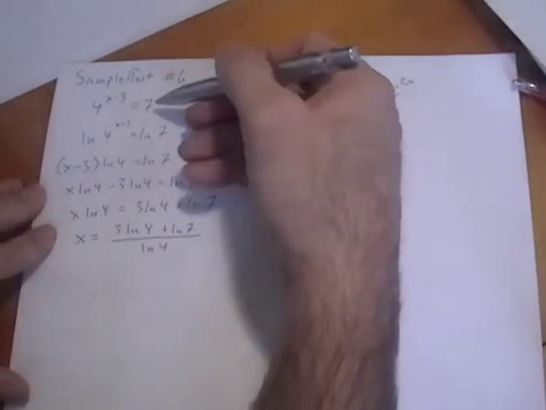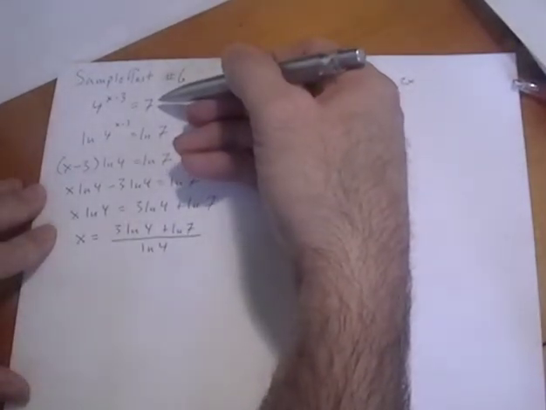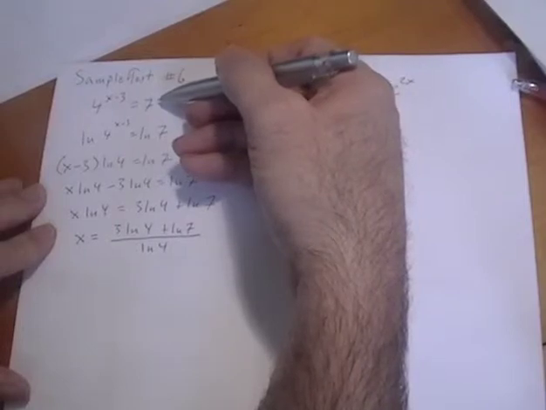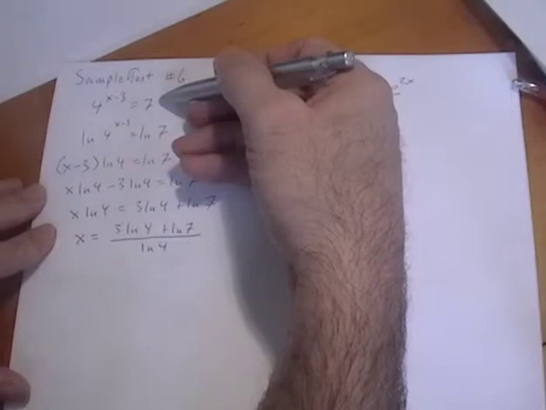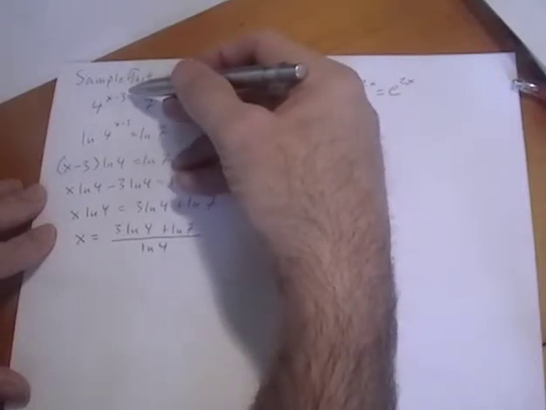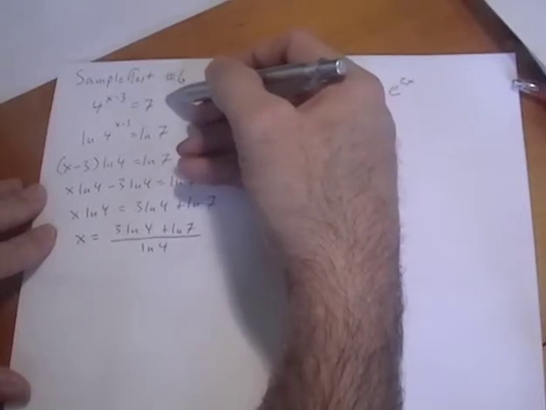And that's just looking at my original expression. 4 to the first power, 4, is too small. 4 to the second power, 16, is too large. So x minus 3 has to be between 1 and 2, so x has to be between 4 and 5.